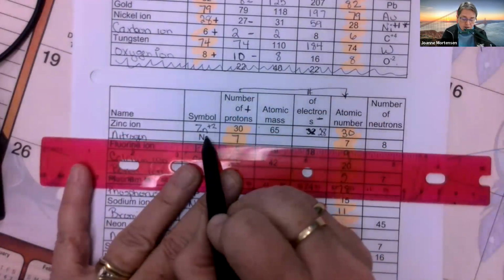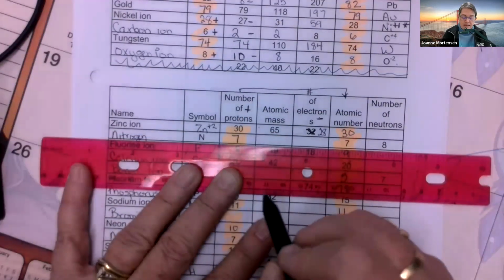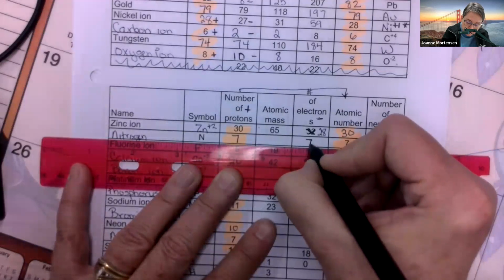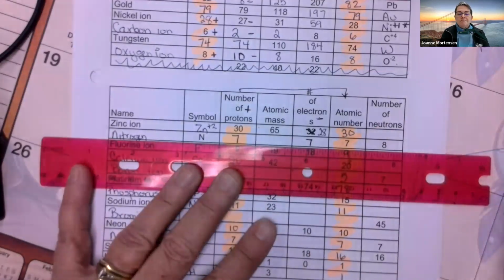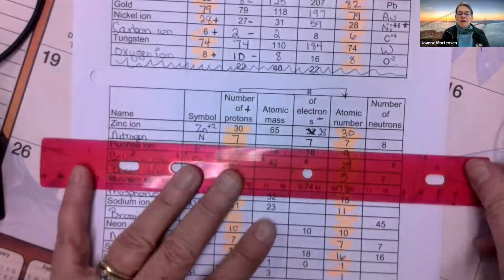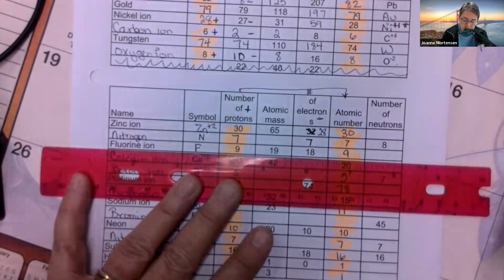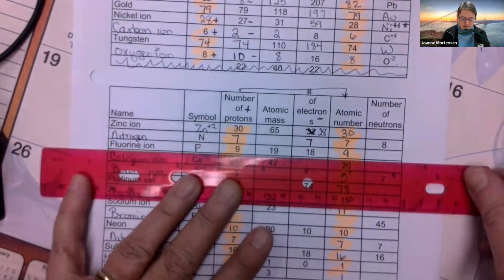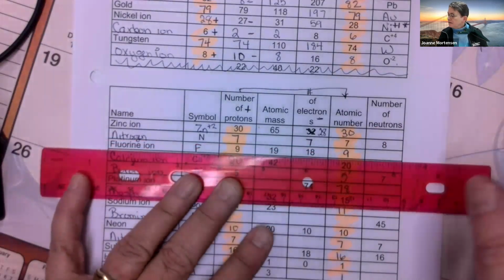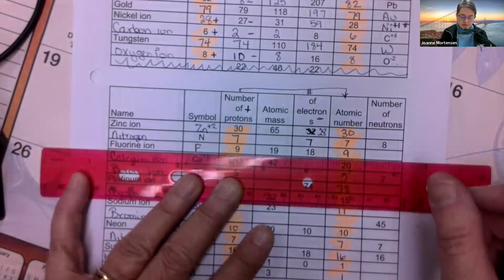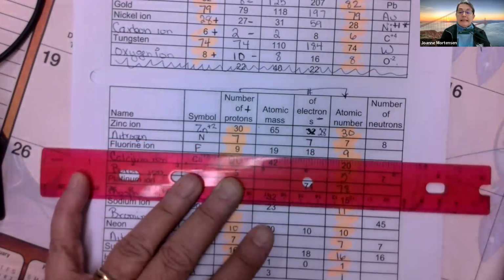No charge. So that means my protons, which are my pluses, and my electrons, which are my negatives, are matchy-matchy. Fluorine. Eek.